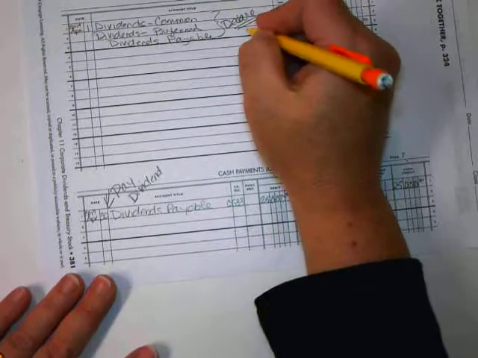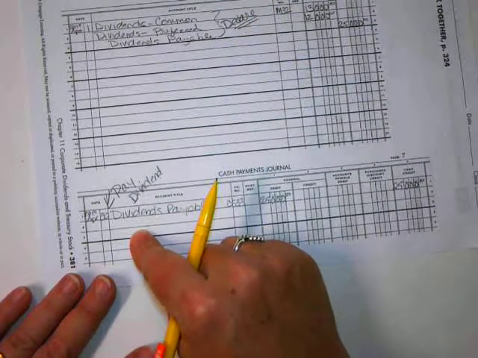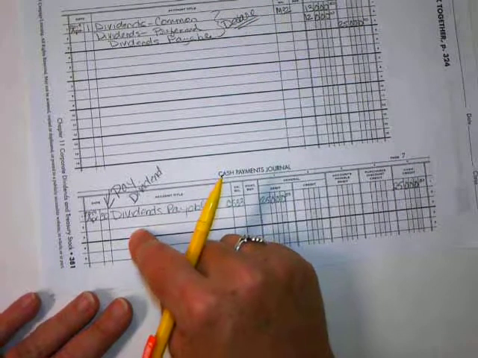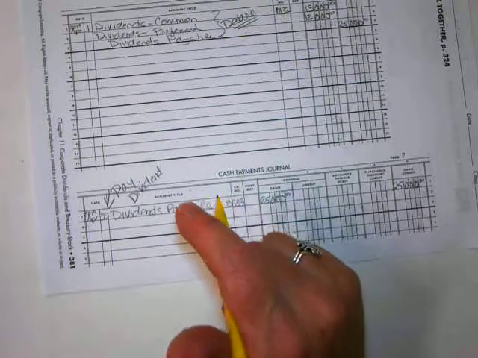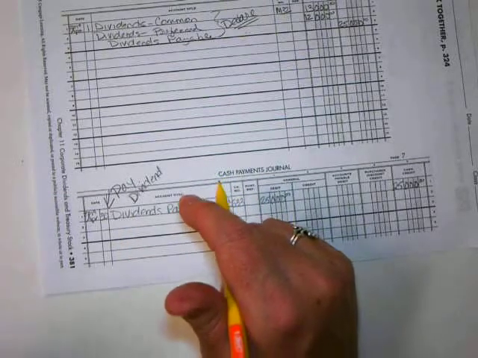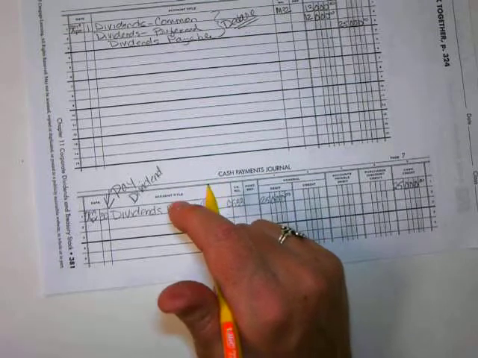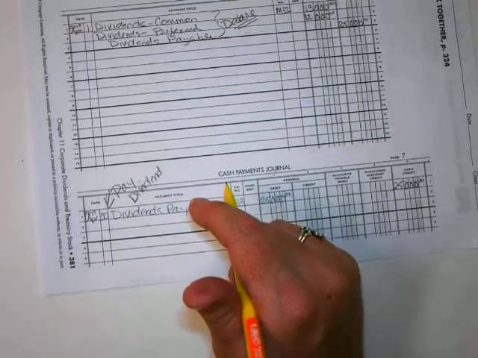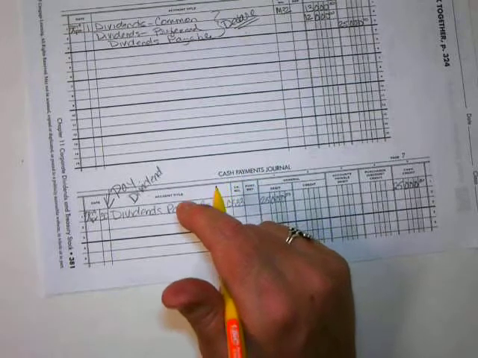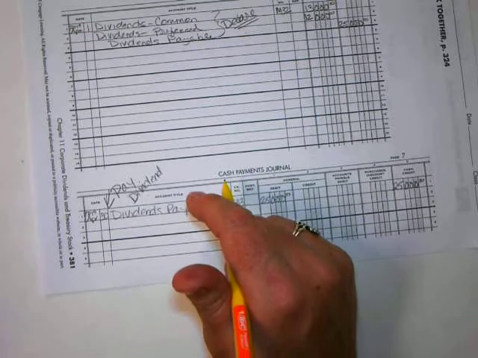Okay, then the next thing that we're doing is declaring a stock dividend. So this is actually a cash dividend, declaring a cash dividend. But then in your book it talks about maybe the business doesn't have a lot of cash, but they feel like they need to give something to their stockholders. They need to try to maintain or promote growth of their stock price. And so what they're going to do is they're going to issue more stock.